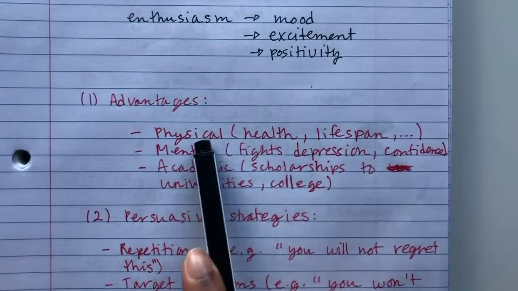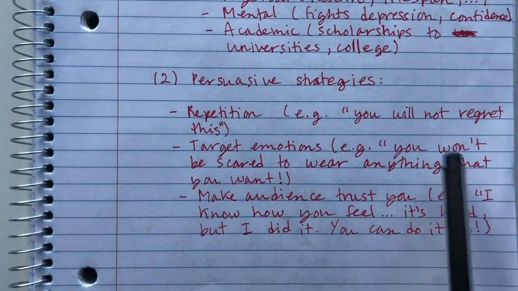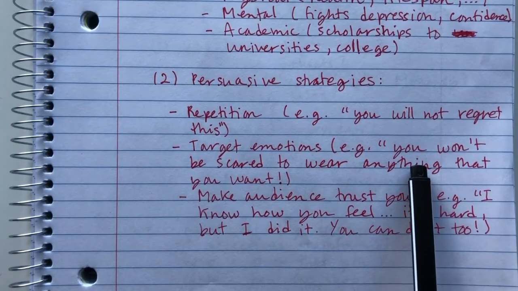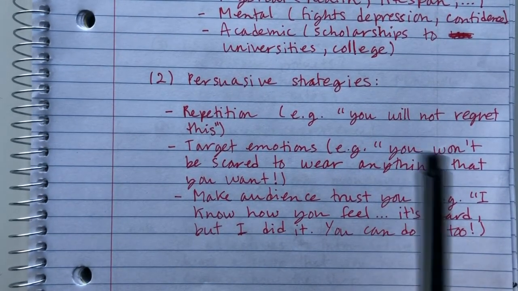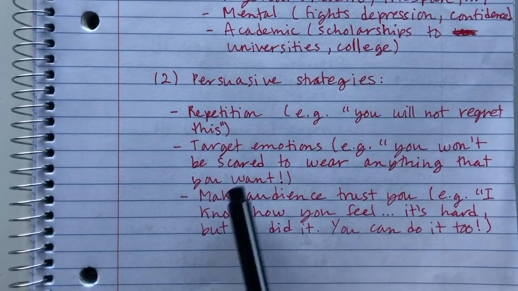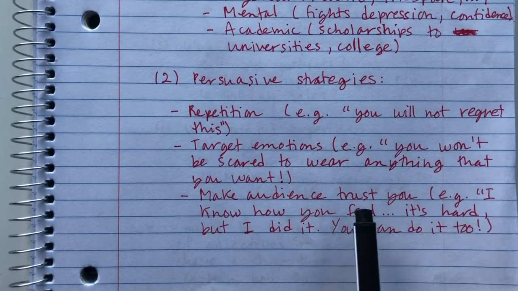For people who have physical struggles or confidence issues, if you work out, you won't be scared to wear those pants anymore or show your legs and wear shorts. So play on emotions.